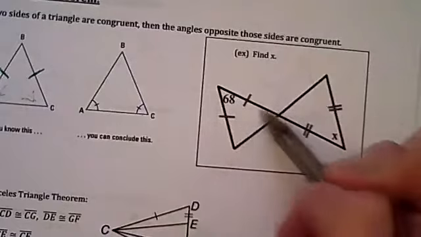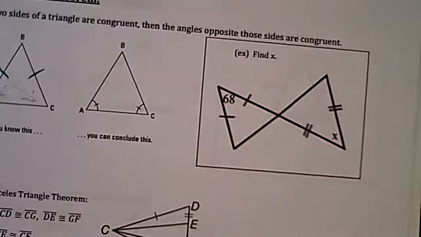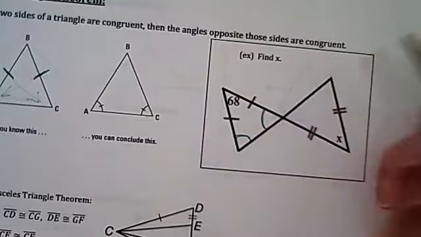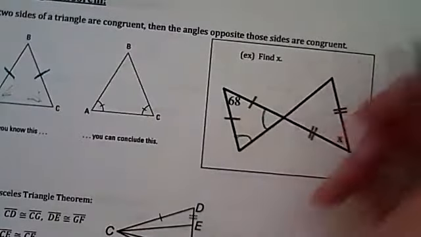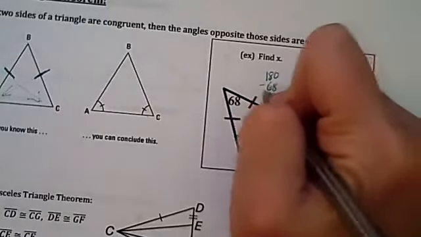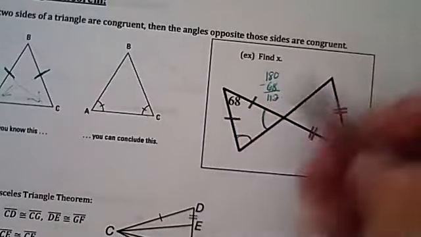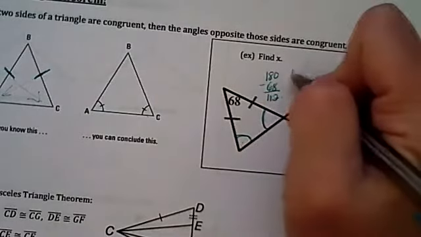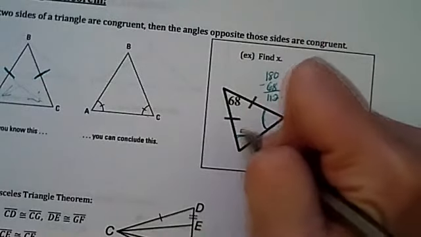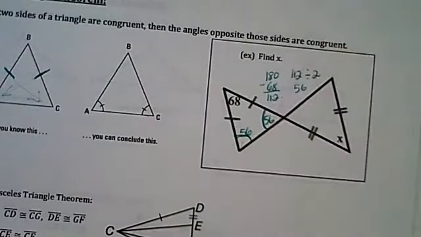See how we have an isosceles triangle right here with the 68. If those two sides are the same, then the two angles are the same. So this angle would be congruent to this angle. And what we could do is subtract 68, like we did with ones like this earlier. So we subtract 68 from 180, which is 112. And then these two are the same, so 112 divided by 2 is 56, which tells us each of these angles. This is 56, this is 56.